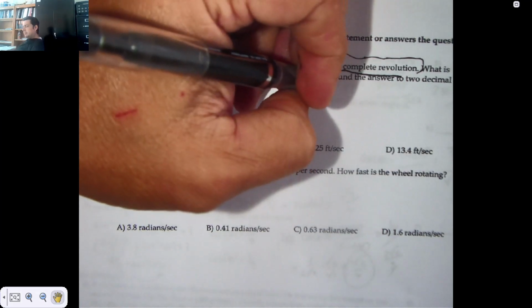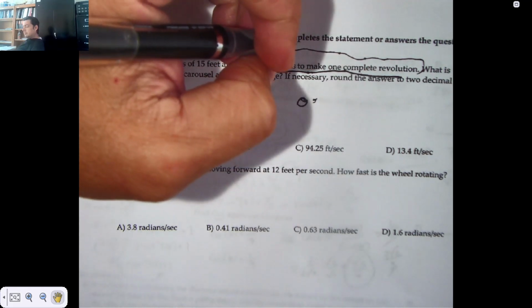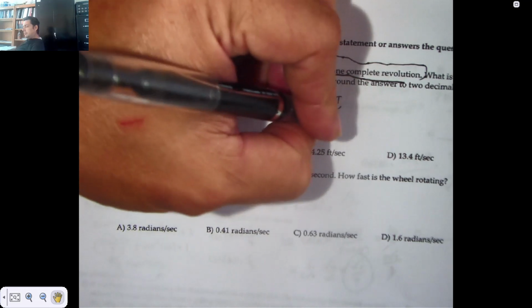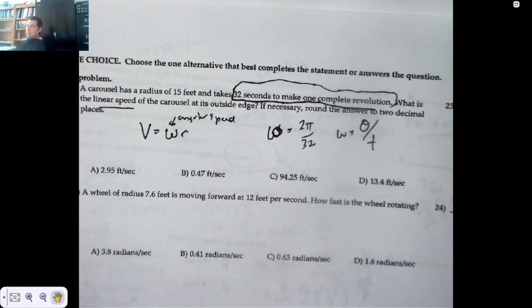So theta would be... oh boy, I'm tired. 2 pi over 32. Sorry, not theta, omega. Because omega is theta over time. One revolution is 2 pi, 32 seconds. So it's going to be pi over 16.